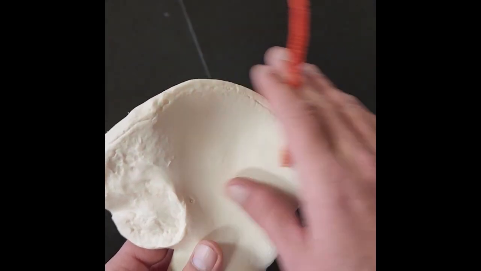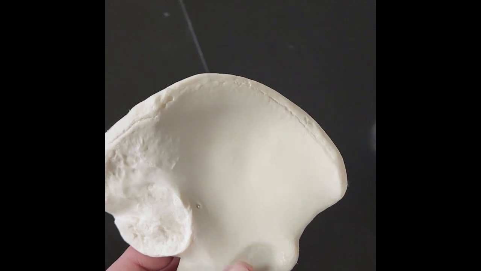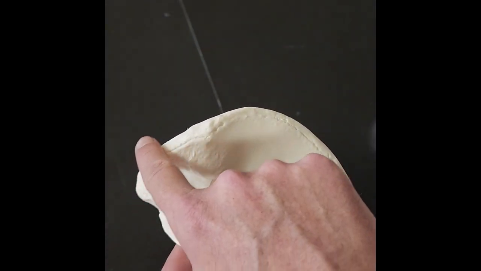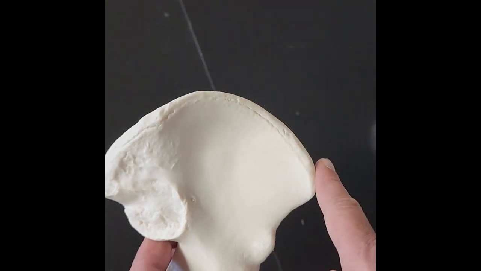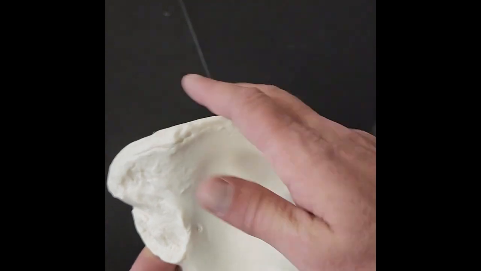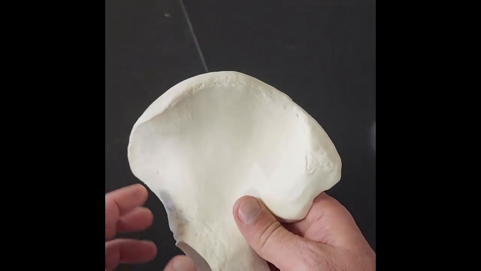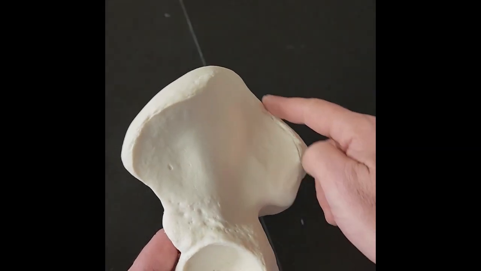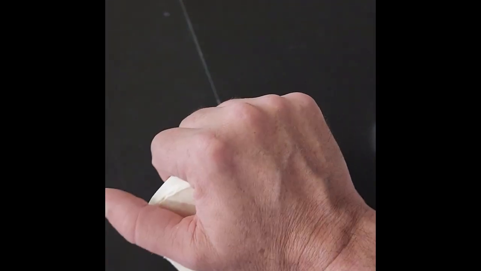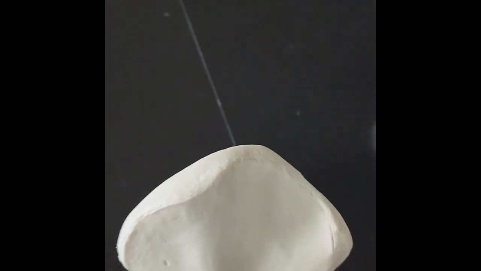So let's look at the ilium first. The first thing I've got is my iliac crest. My iliac crest is just this ridge of bone along the top. When you put your hands on your hips, you're actually putting your hands on the top of your iliac crest. That's what it is. So flip it all the way around so we can see both sides. This is my iliac crest, the crest of my ilium bone. Remember, this is the ilium bone, iliac crest.